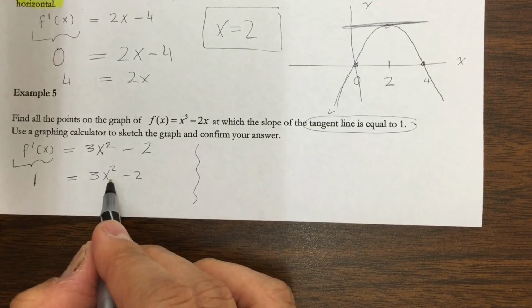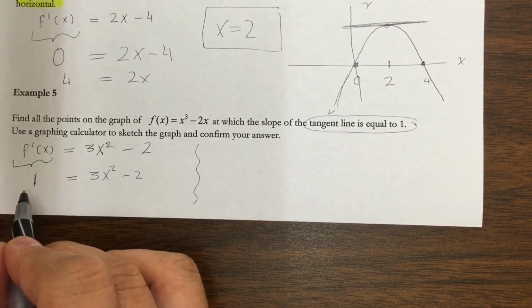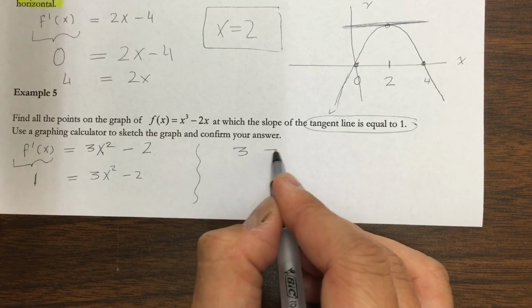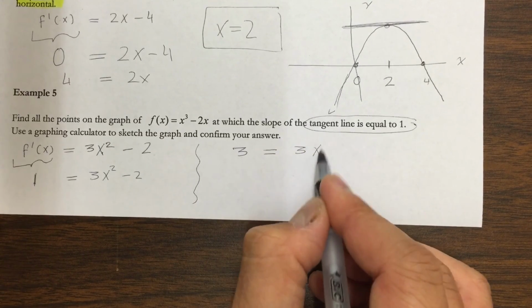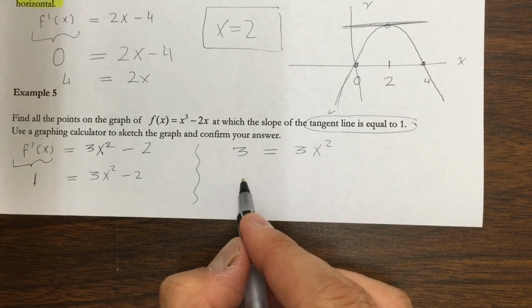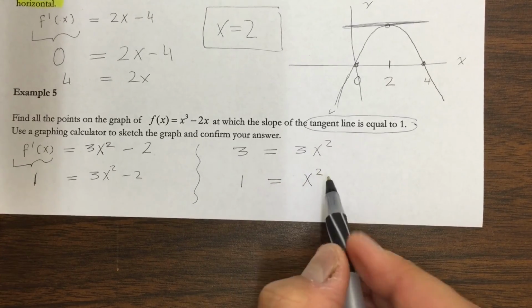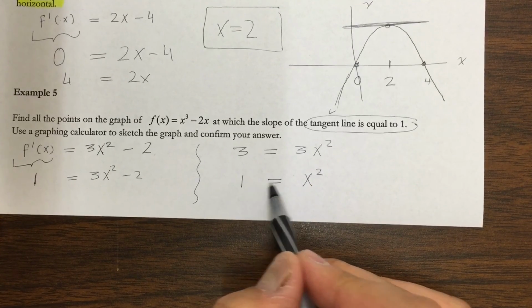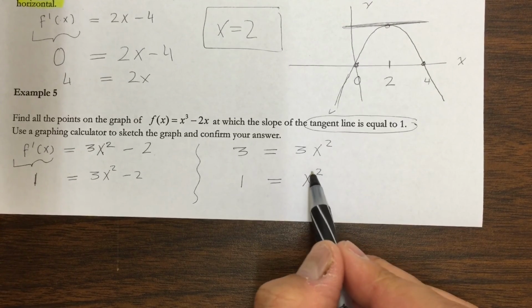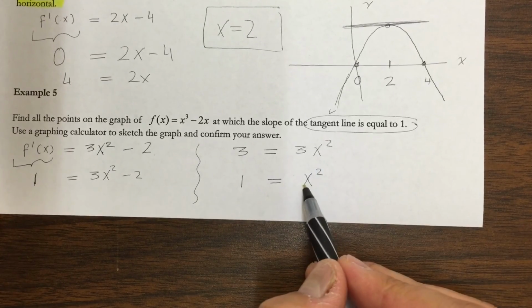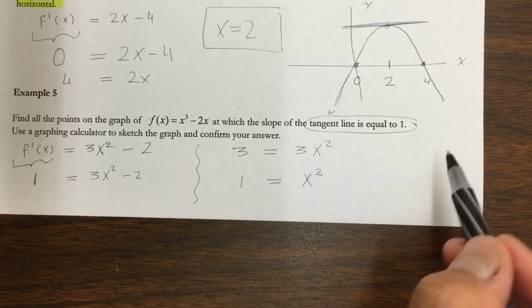And then I proceed to solve for x by adding 2 to both sides. That leaves us with 3 equals 3x squared. Divide both sides by 3, leaves us with 1 equals x squared. Now, there are two possibilities. x can be -1 or x can be 1, because both of them, when squared, give you 1.